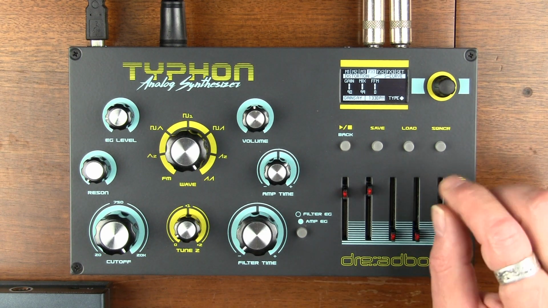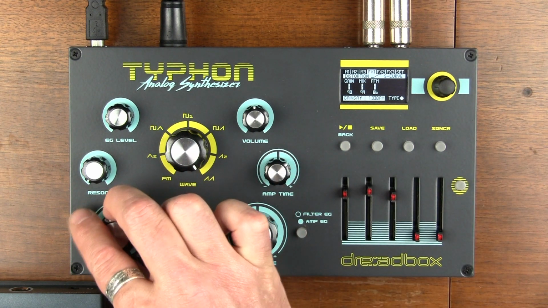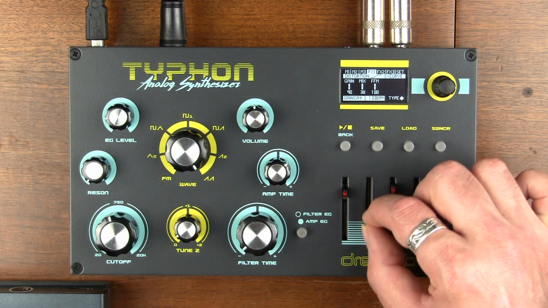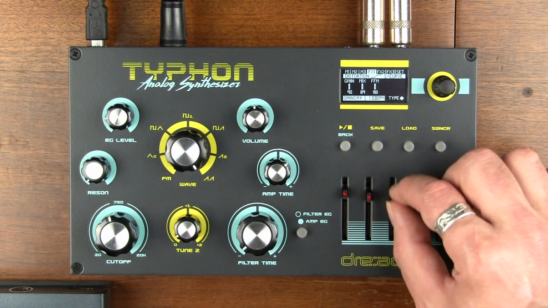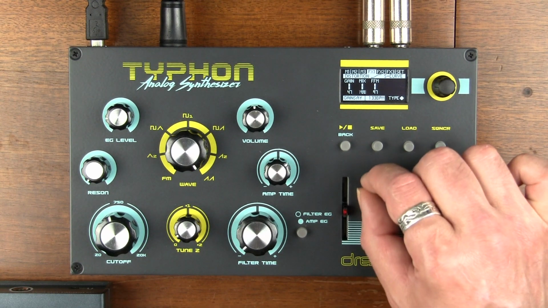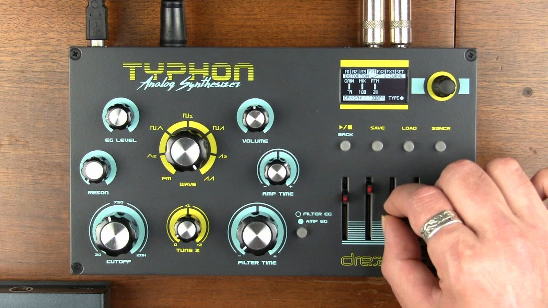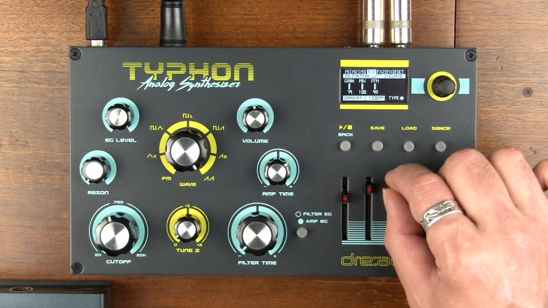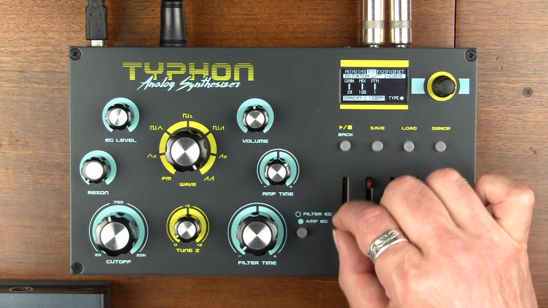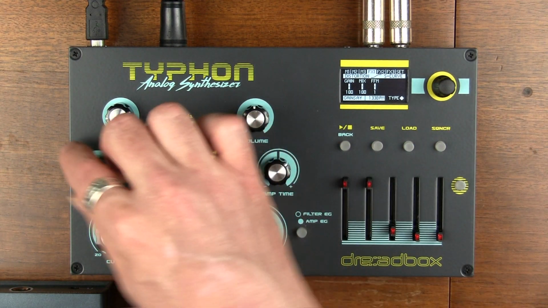Okay, let's turn up the filter modulation. So that, well, let's add some resonance.